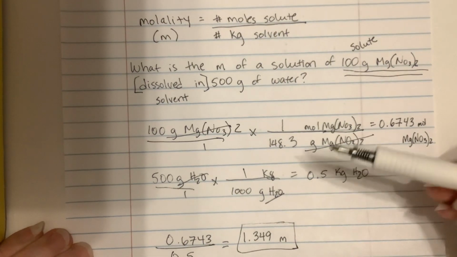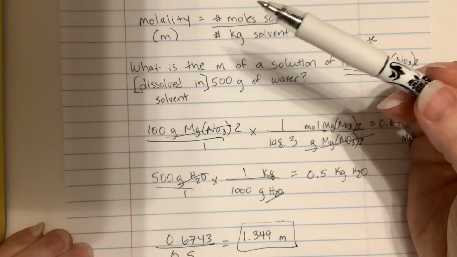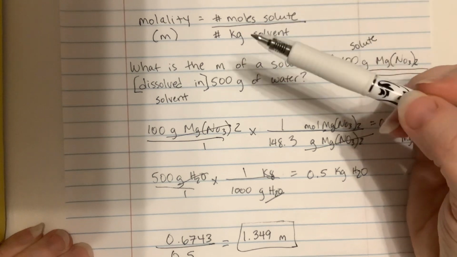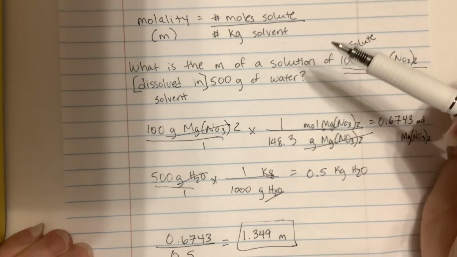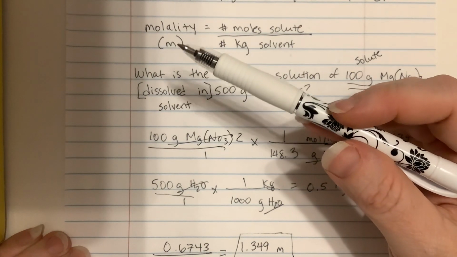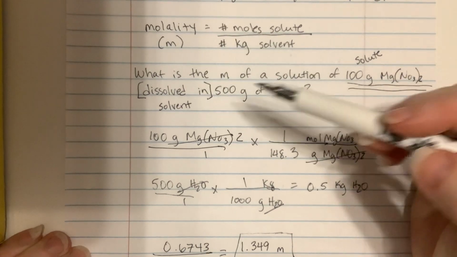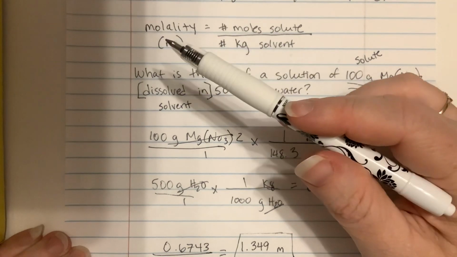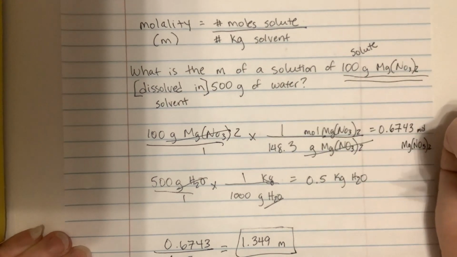Now, sometimes they may give you the molality and maybe the moles of solute, and then you're looking for kilograms. That's not hard. That's just algebra, all right? You know that you just have to multiply those two things together to get the answer. Here we're dividing, but if there's something over here and you only have one of these, then you'll multiply across and that'll be your answer.